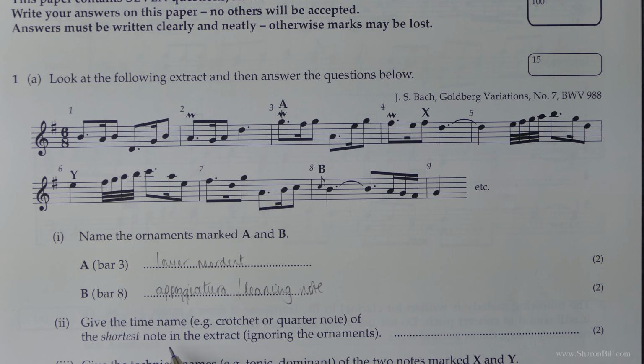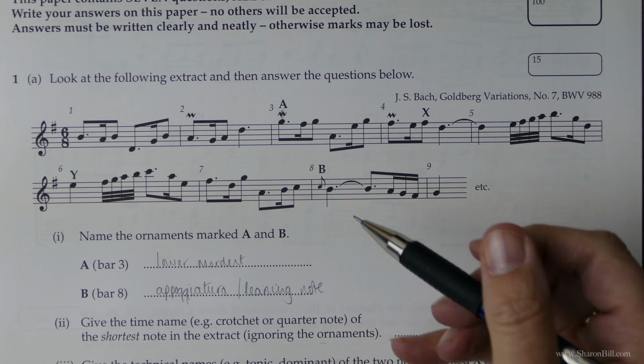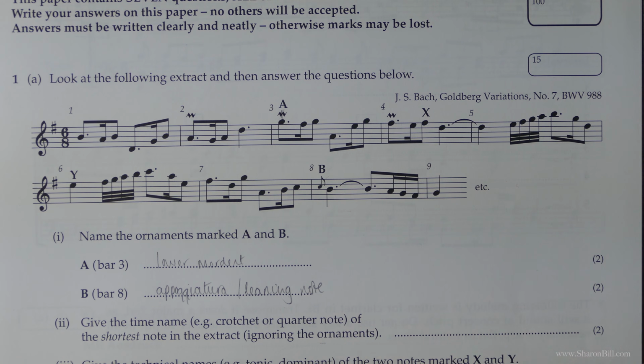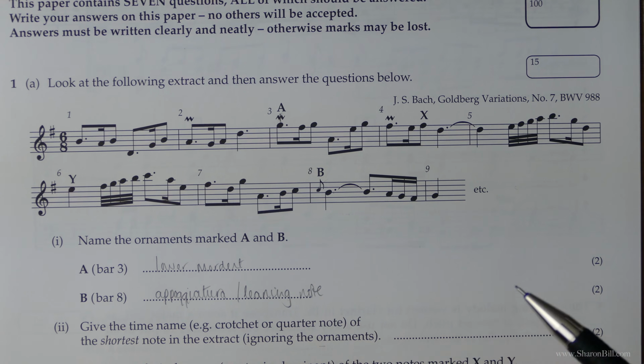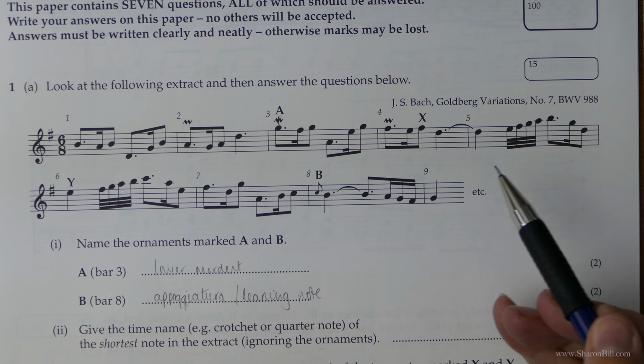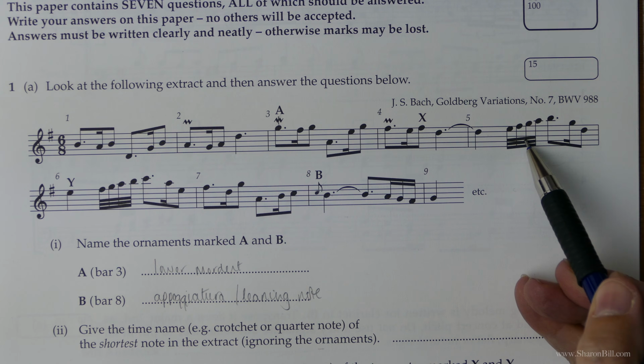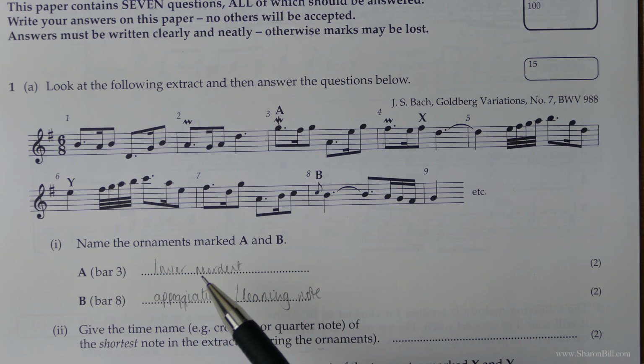So give the time name of the shortest note in the extract, so not the ornament, so we're not worrying about those because they would be super quick and they don't have time names per se, they just have the ornament names. So we're just looking out of the general notation, and here we can see we've got 3 beams here, so that's going to be the quickest.